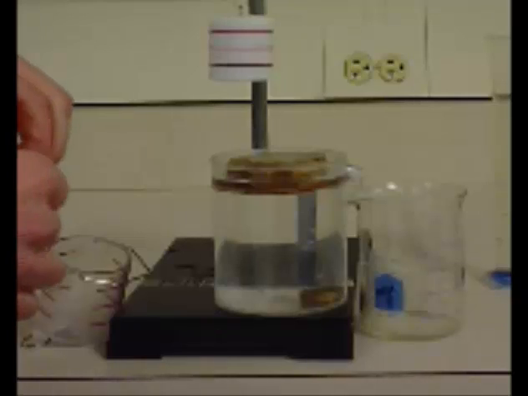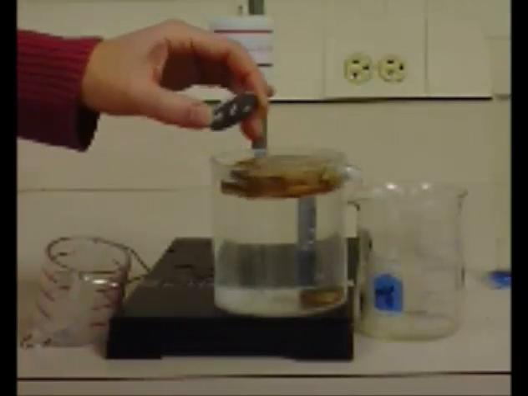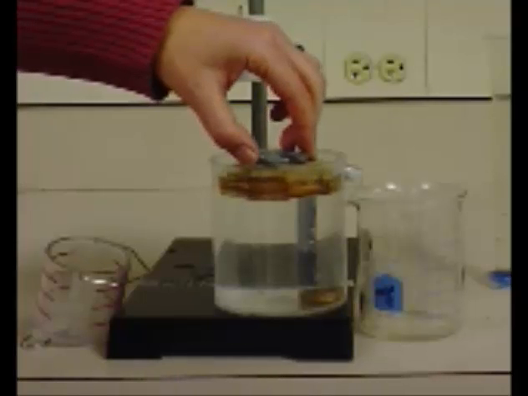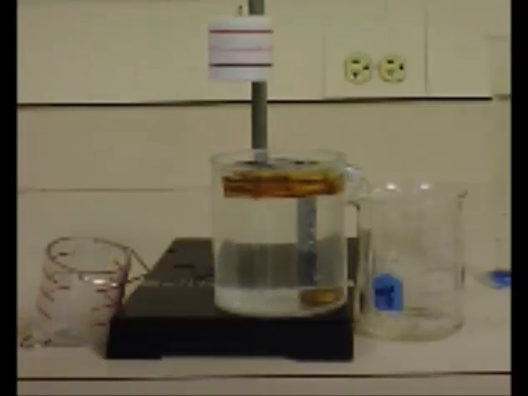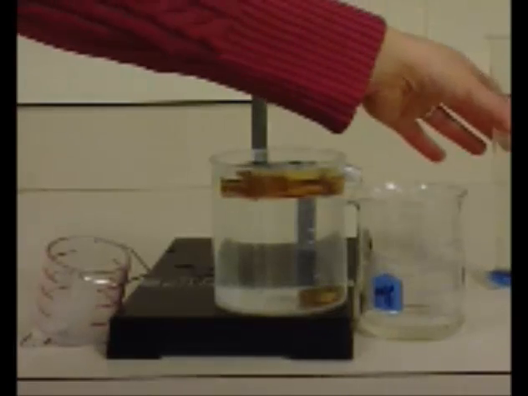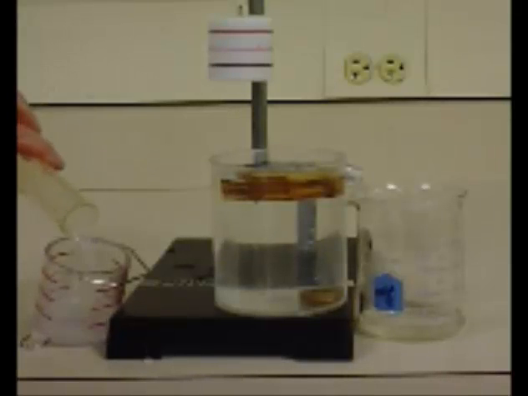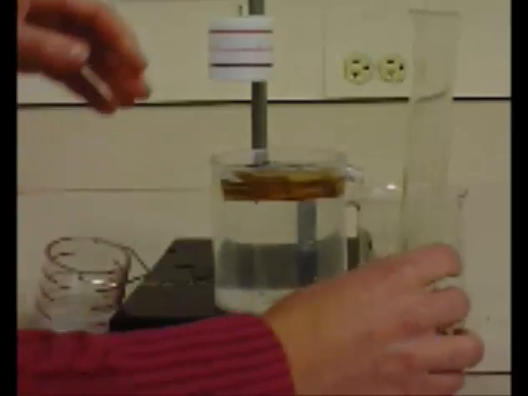I have another mass. This mass is 20 grams. I'm going to find the center of gravity and place it gently on top. And you can see the water pouring out of the overflow can. The question is, how much water will flow out of that can? I'm going to empty my graduated cylinder so that I can use it to measure how much water flows out of the can.